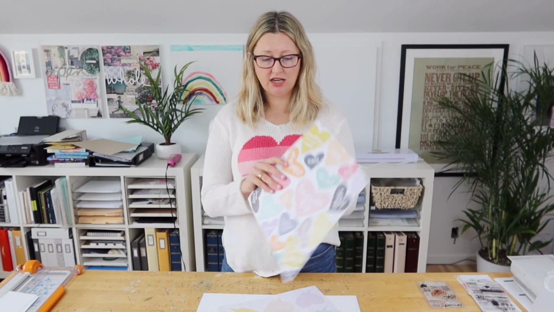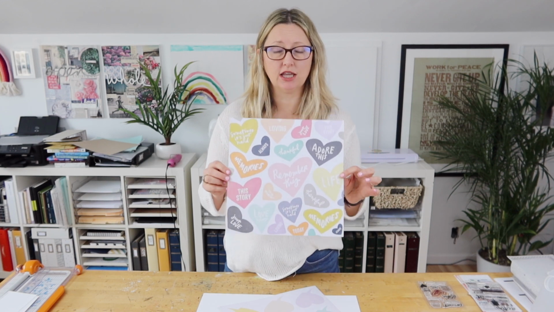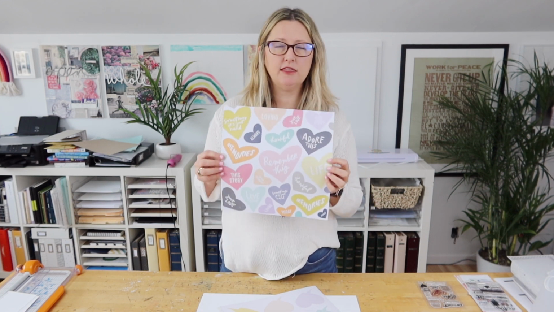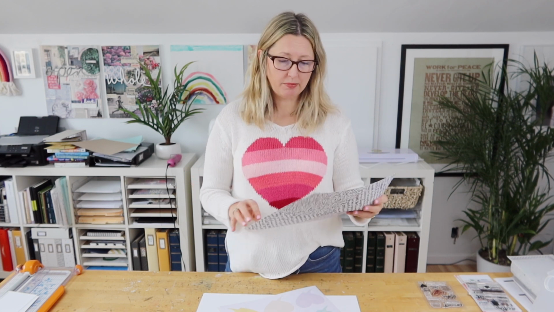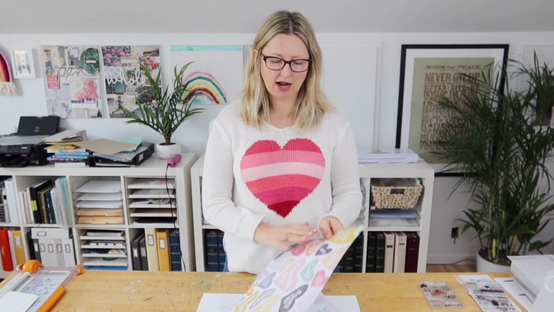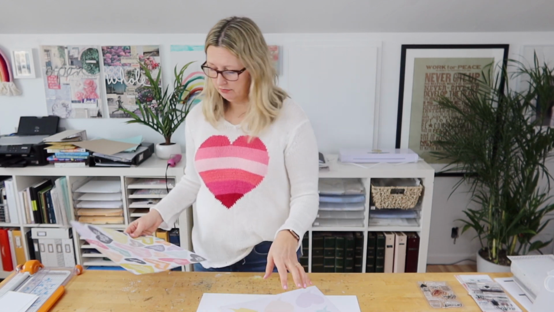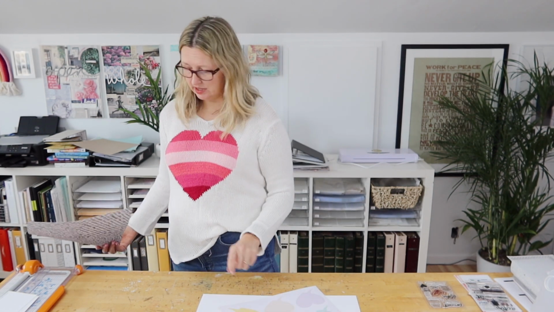Another page that is included, another pattern paper that's included in the kit is this one here. And I'm thinking that maybe I might cut out one of these as a title. That's something that I could potentially do. I haven't decided yet whether or not I'm actually going to incorporate this yet, but I know that I am going to use these.